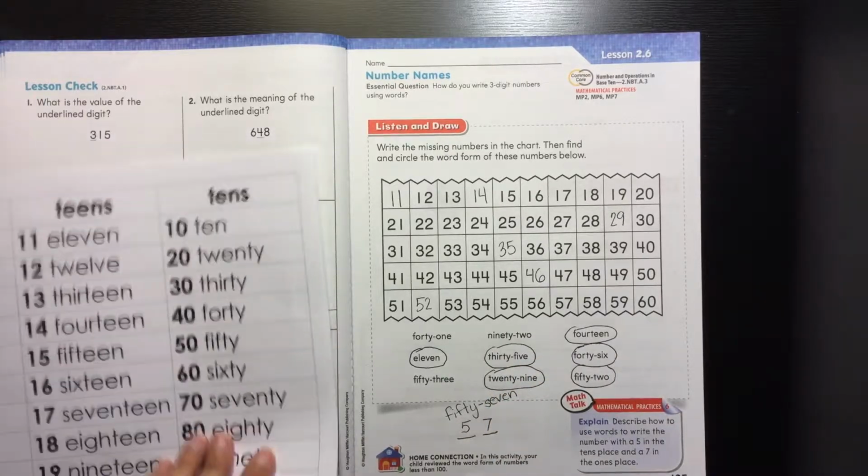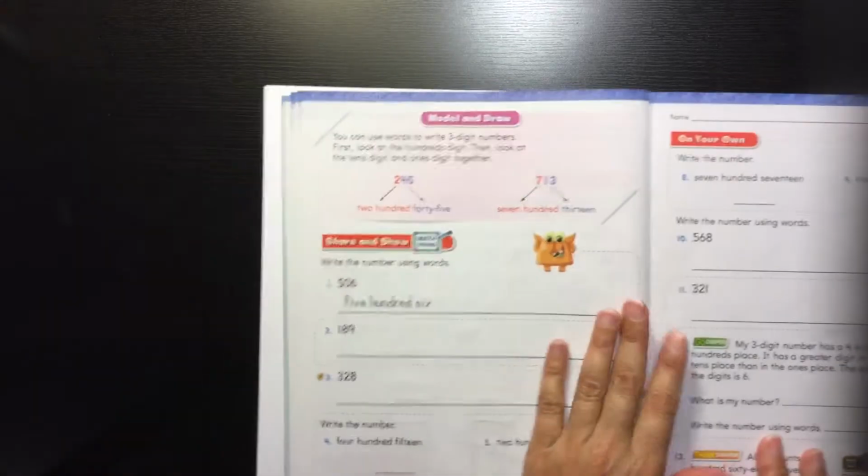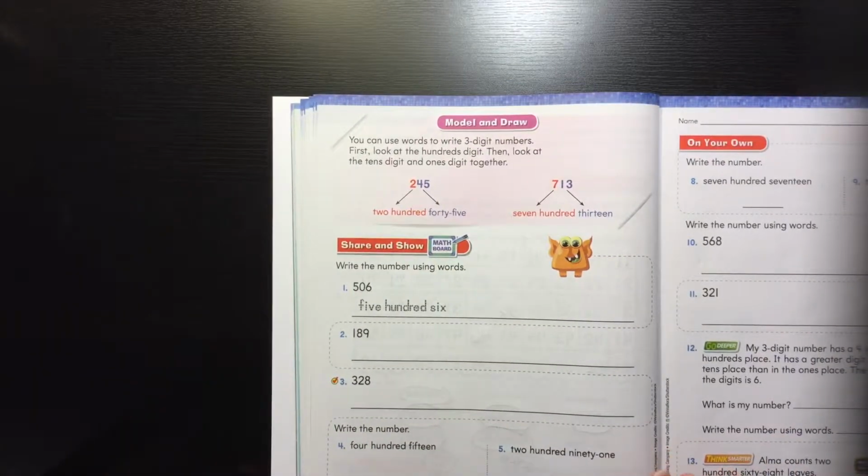All right, go ahead and turn the page. On this page, we are going to be looking at 3-digit numbers.